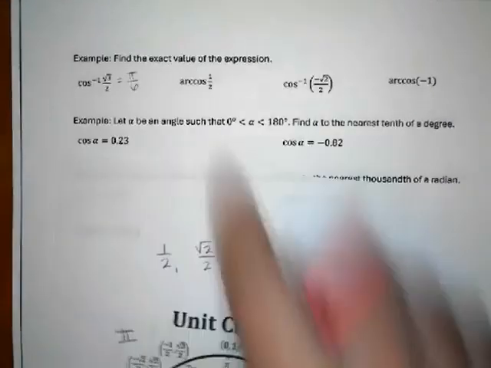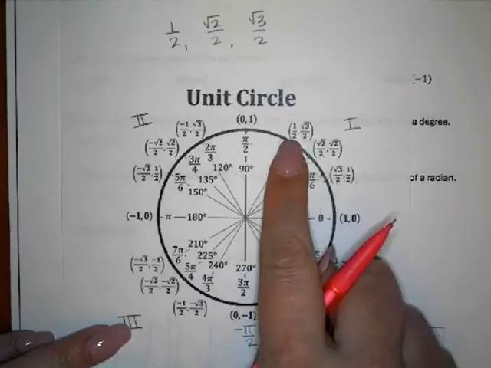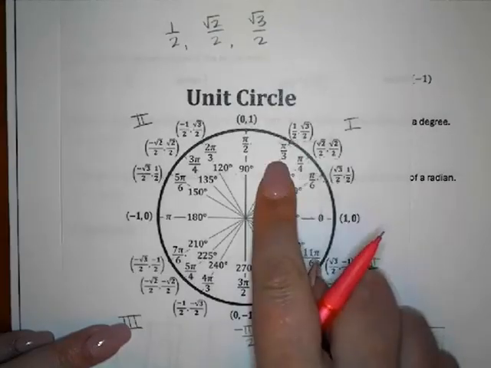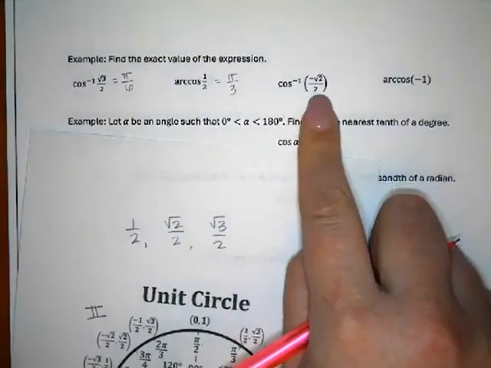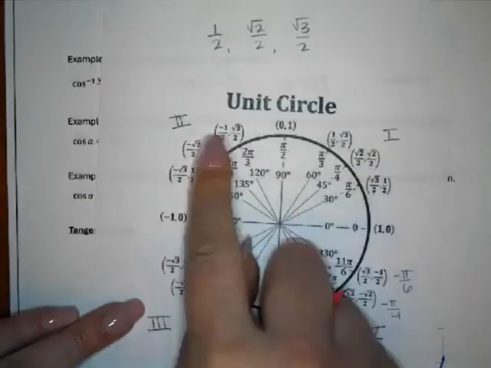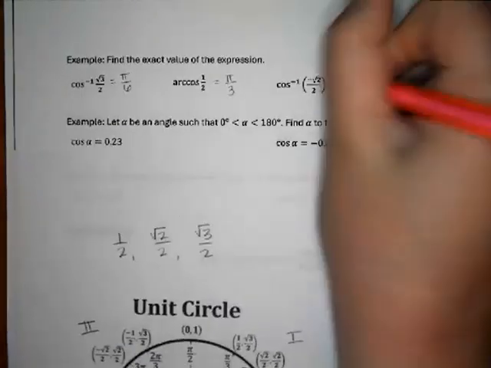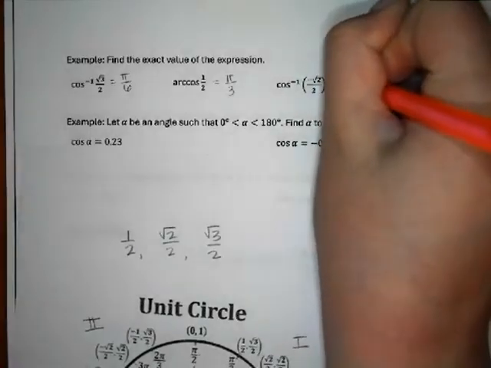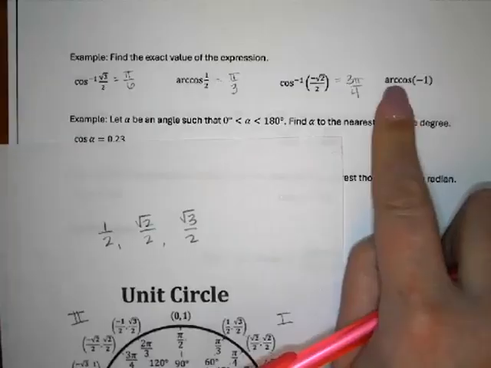Cos inverse of 1/2. The x-coordinate is right here. That's pi over 3. Cos inverse of negative root 2 over 2. That's right here. That's 3 pi fourths. Cos inverse or arc cos of negative 1. Negative 1, that's pi.